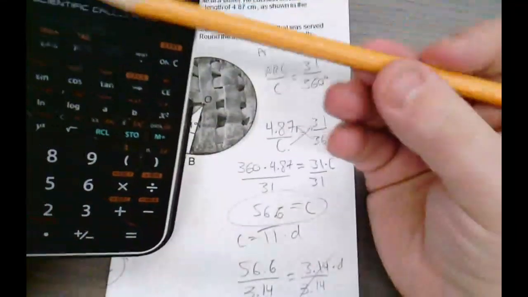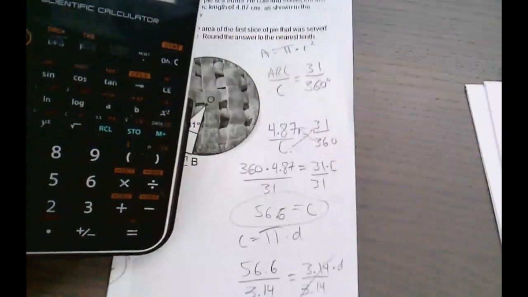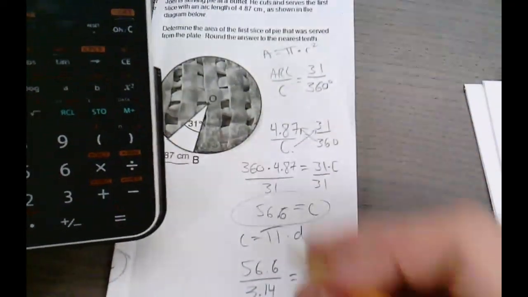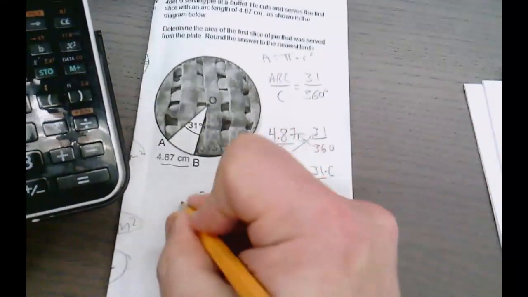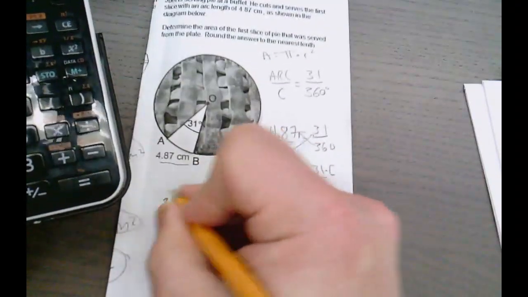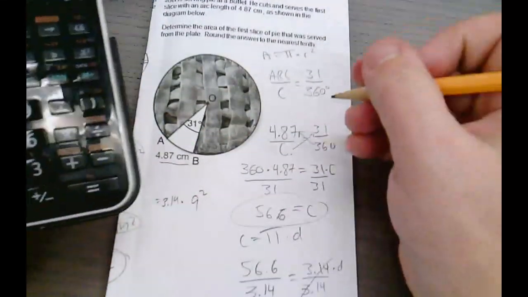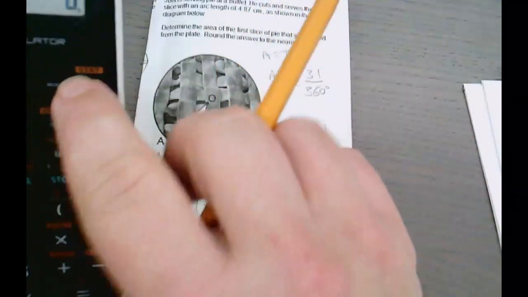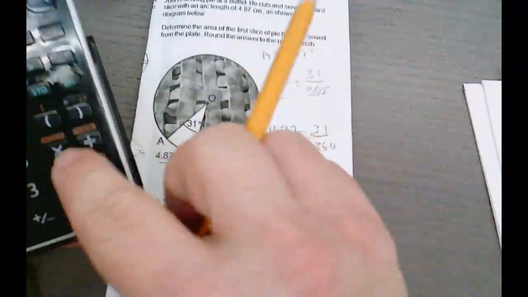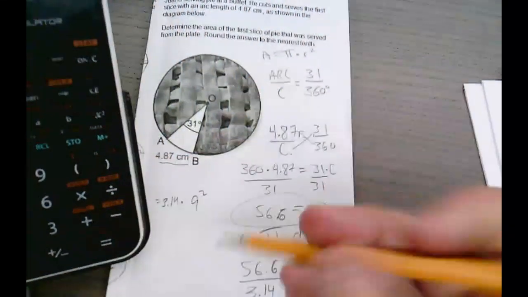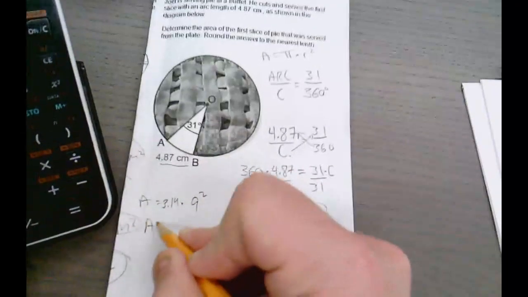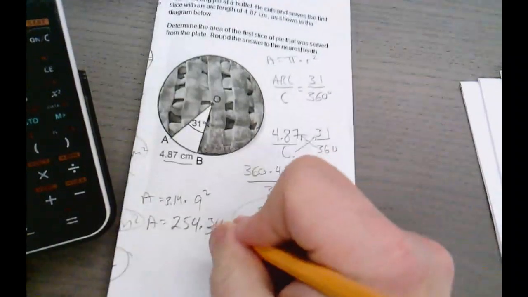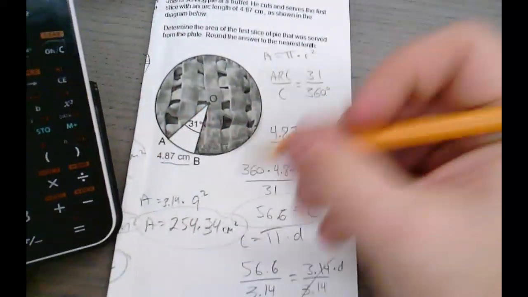So the diameter is 18, which makes the radius 9, because half of the diameter is the radius. 18 divided by 2 is 9. So we got 9 squared times 3.14 is equal to, so 9 times 9 is 81, times 3.14 is equal to the area. So the area of the whole thing is 254.34 centimeters squared. But is that what we want, the whole pie?